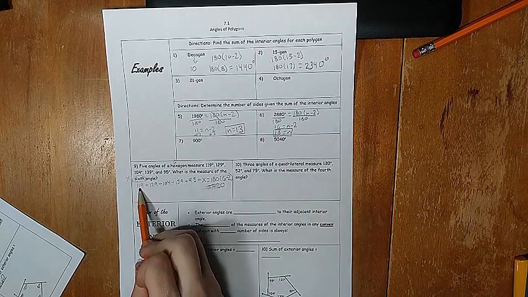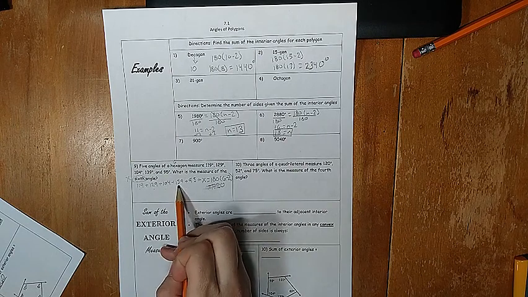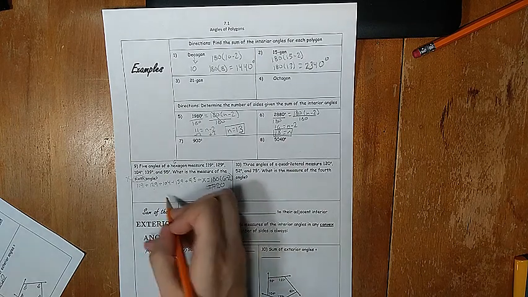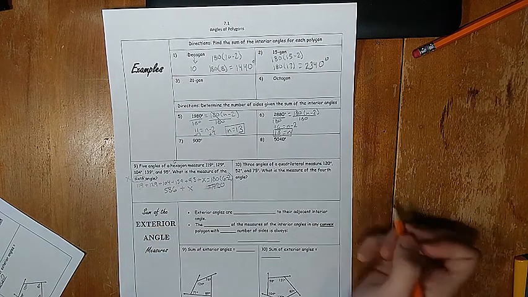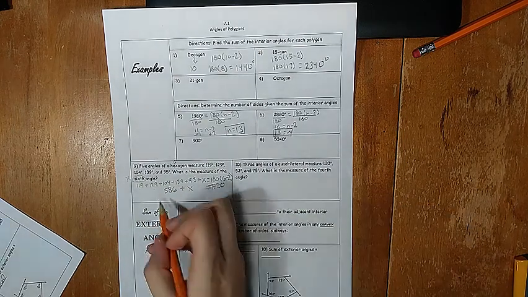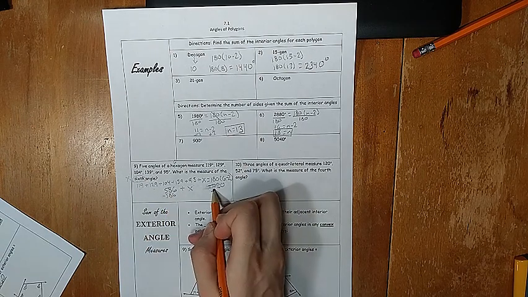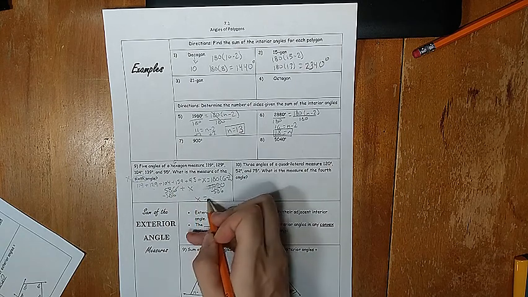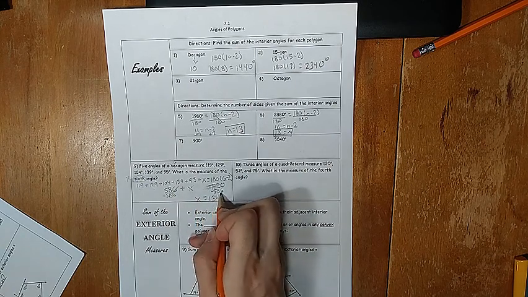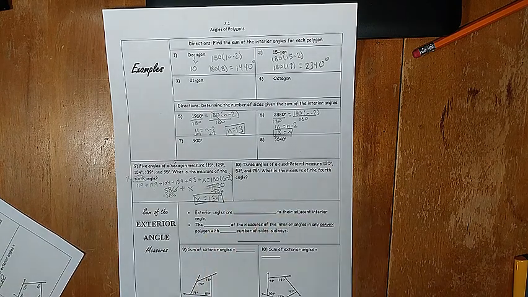When I add 119 plus 129 plus 104 plus 139 plus 95, I end up with 586 plus x is equal to 720. So I need to subtract 586 on both sides. That leaves me with x is equal to 134. So my unknown 6th angle is 134 degrees.